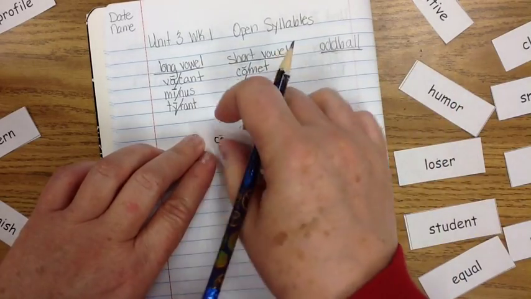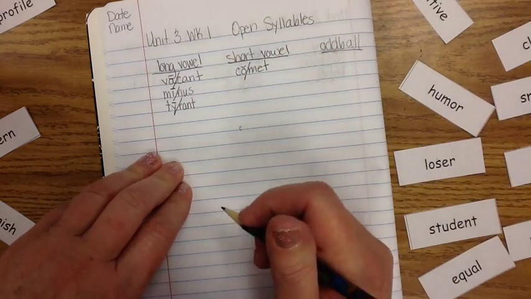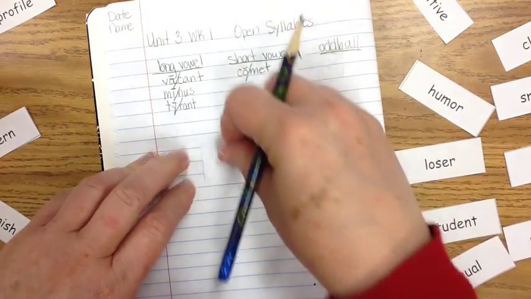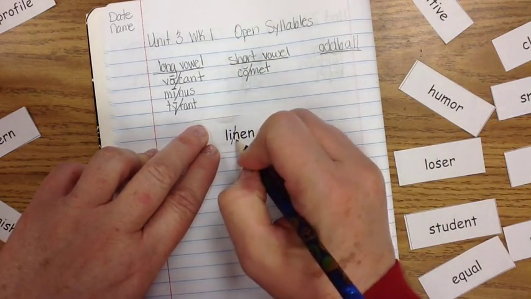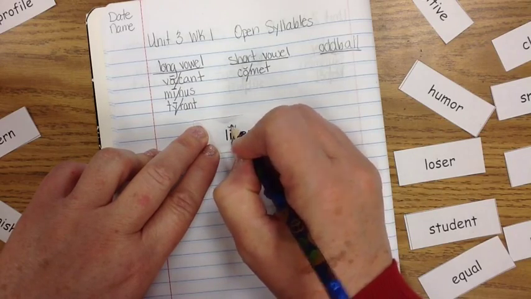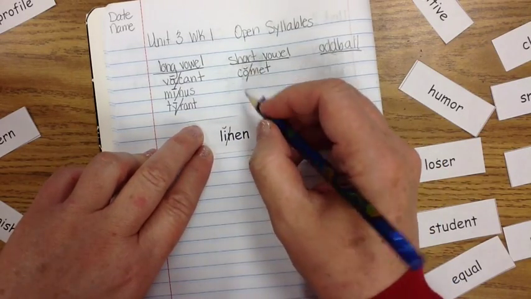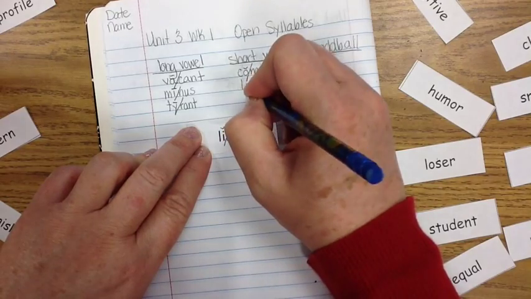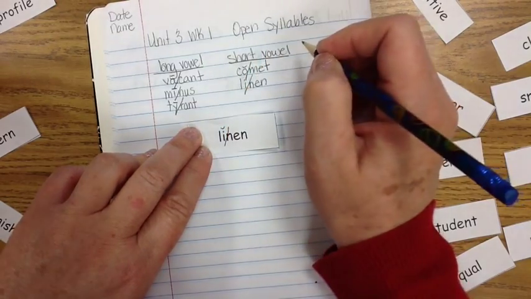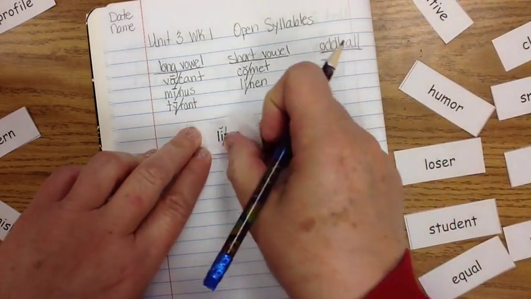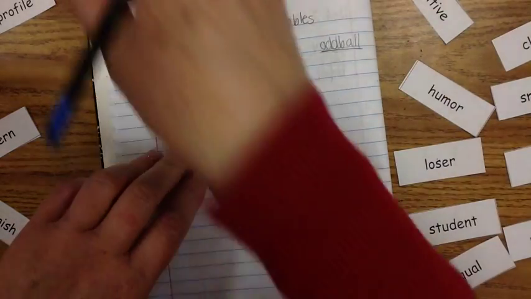Okay, see if we can find another short vowel. Oh, here's one, I think. Let's try that one. Linen. Linen. It says I. Short vowel. So let's put that under there. Linen. L-I-N-E-N. Okay. Let's find another one.